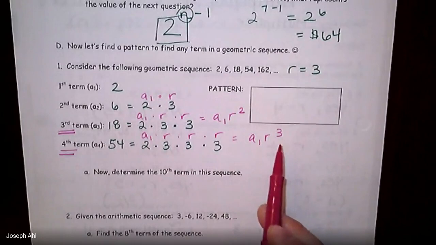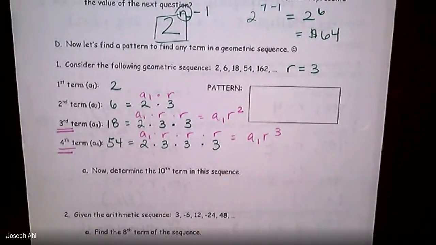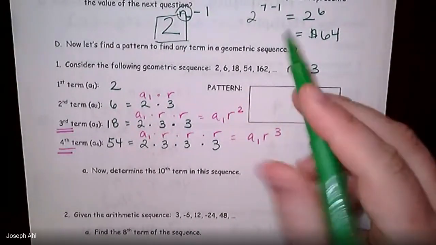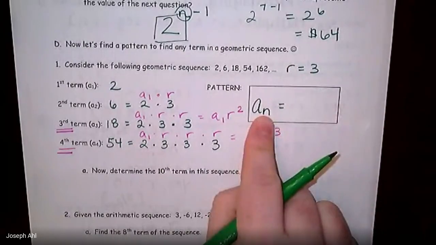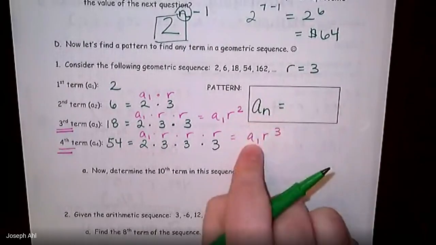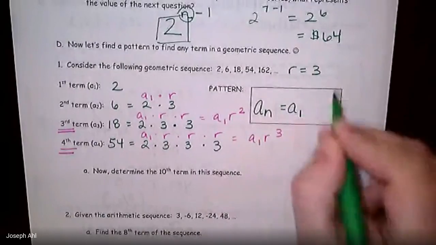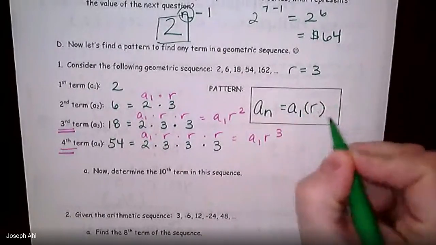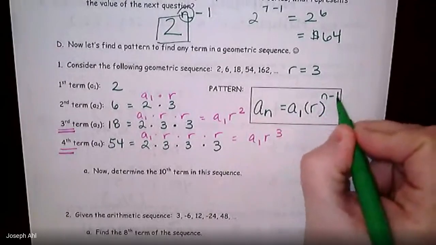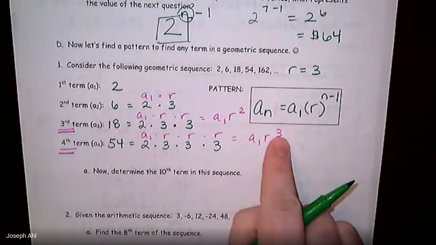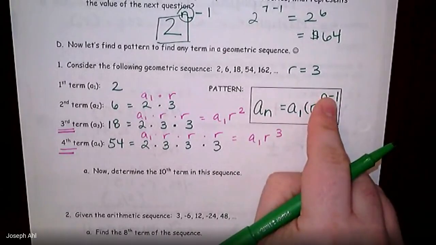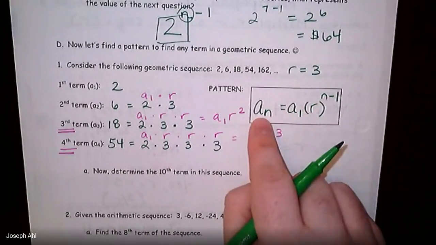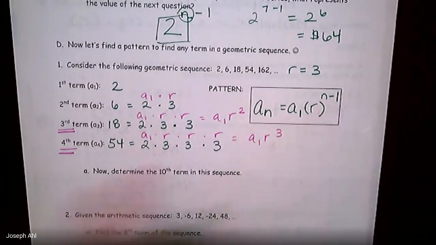So the connection here is that if you want to find any term of the sequence, and this is a notation you should be familiar with from last week, any number term in the sequence, an, would be equal to the first term a1 times that ratio r n minus 1 times. Okay, to get to the fourth term, it was r to the 4 minus 1, which is 3. To get to the 100th term, you'd multiply by r 99 times to make that happen.